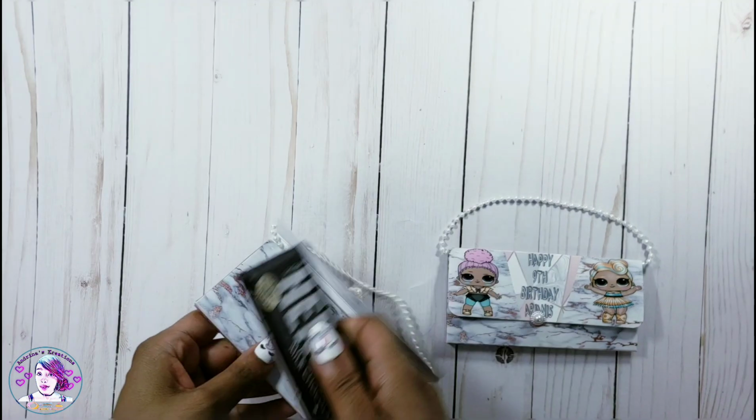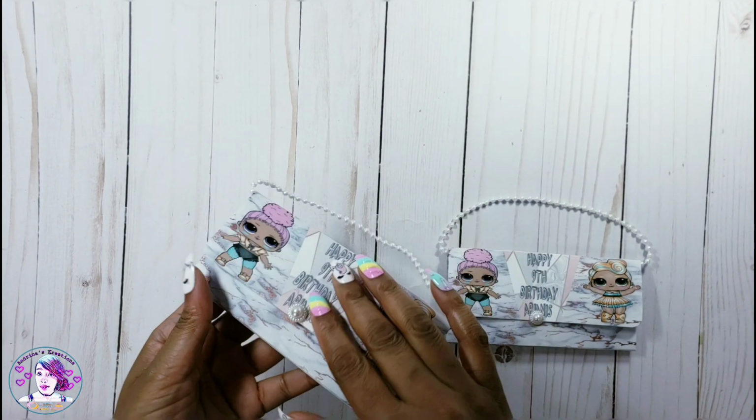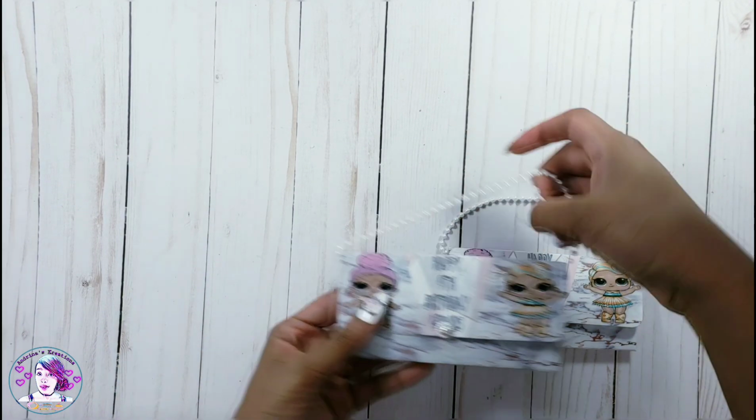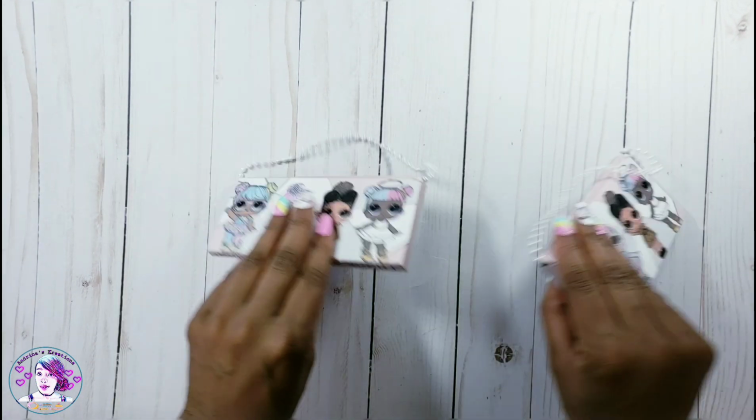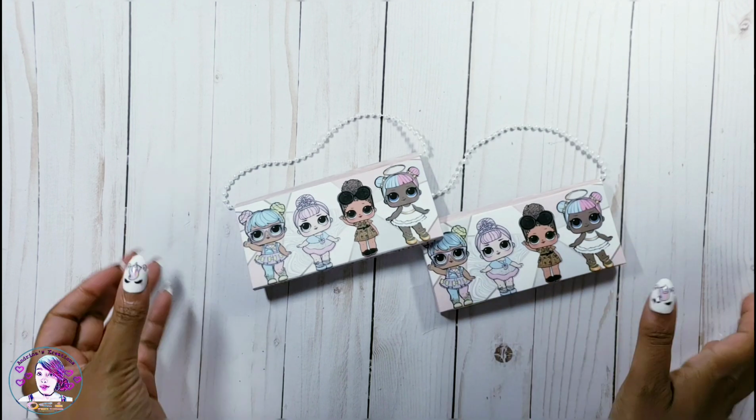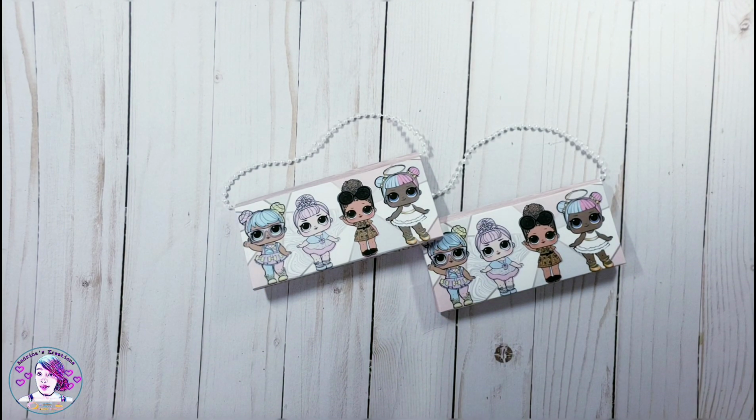Hershey bar, and this is how they're going to look. And that is how you customize using Microsoft Word.